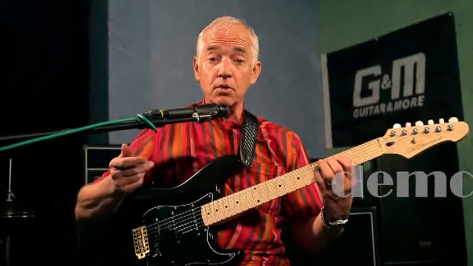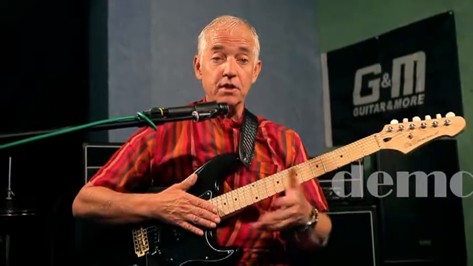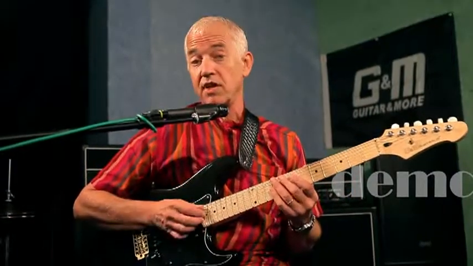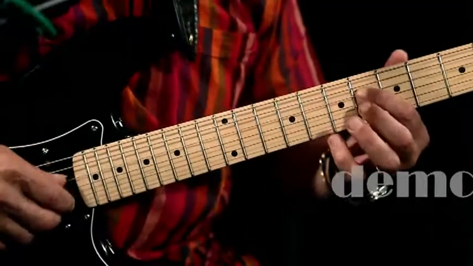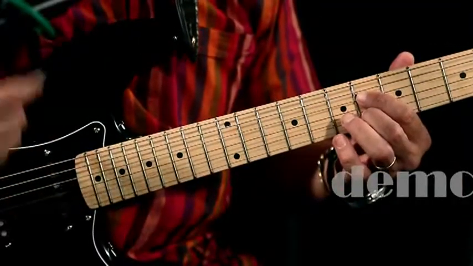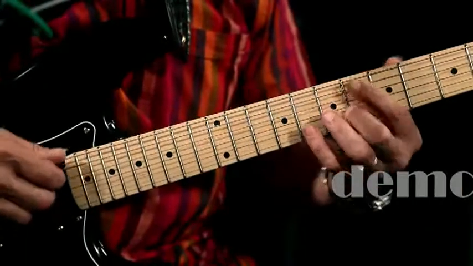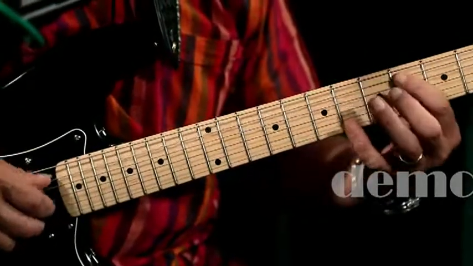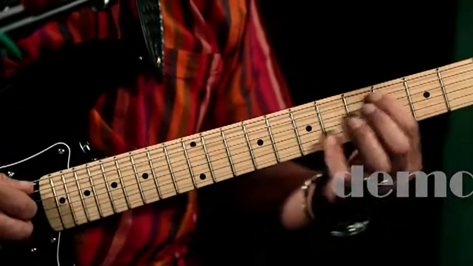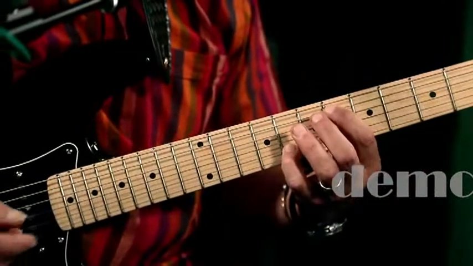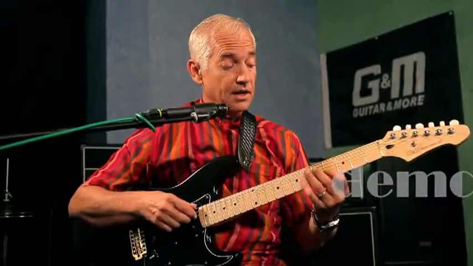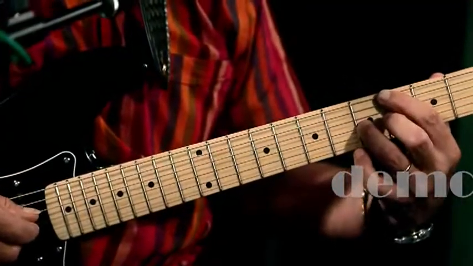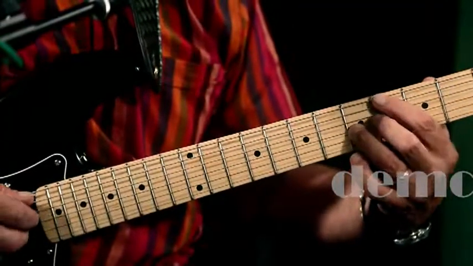Now page 2 might be the inversion. It could still be page 1 depending on the size of the font. But F minor, and there's the inversion, the minor third, then the root. B flat minor, then the minor third and the root. E flat major, which is a dominant chord in this case, and then there's the third and the root. And then A flat major seventh, but I'm just playing the root and the third.